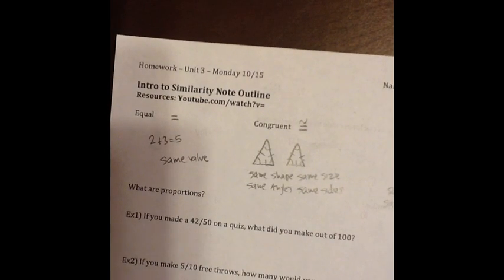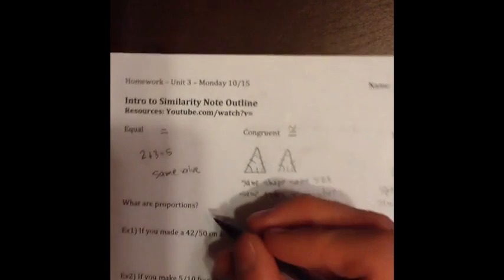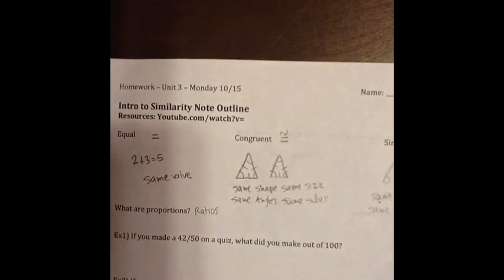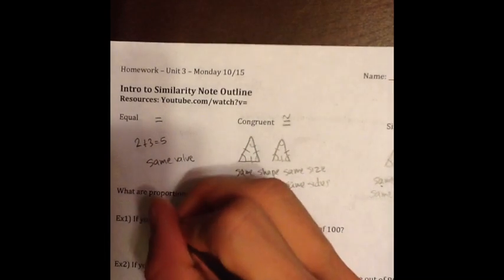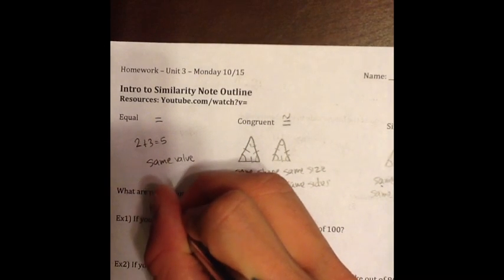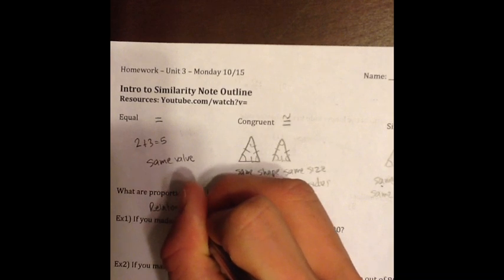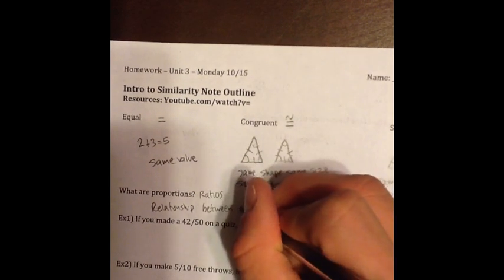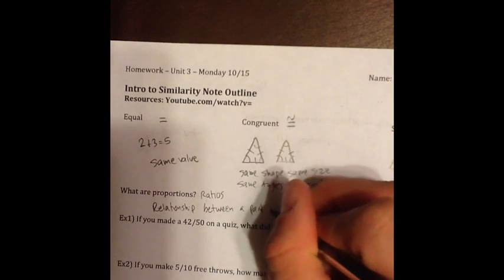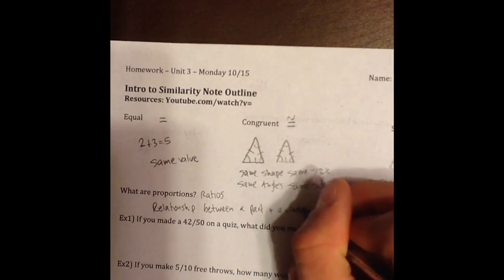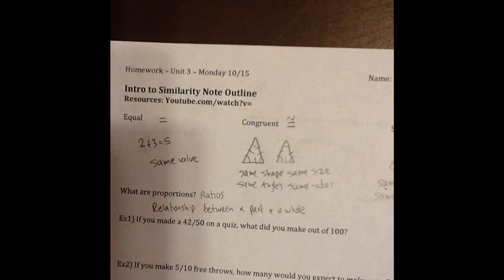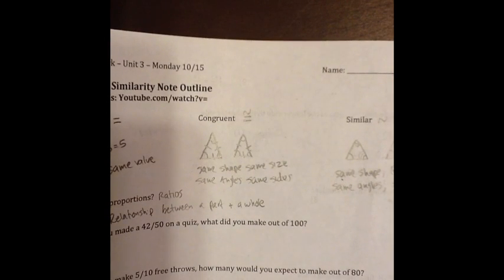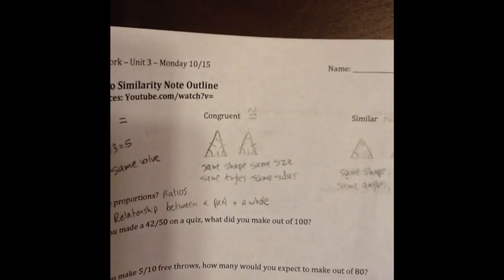Now what do we mean by proportional? What are proportions? Proportions, or we also use the word ratios, are basically a relationship between a part and a whole. Okay, basically a relationship between a part and a whole, and that's kind of vague. And I'm going to show you some examples to show you what I mean by this.